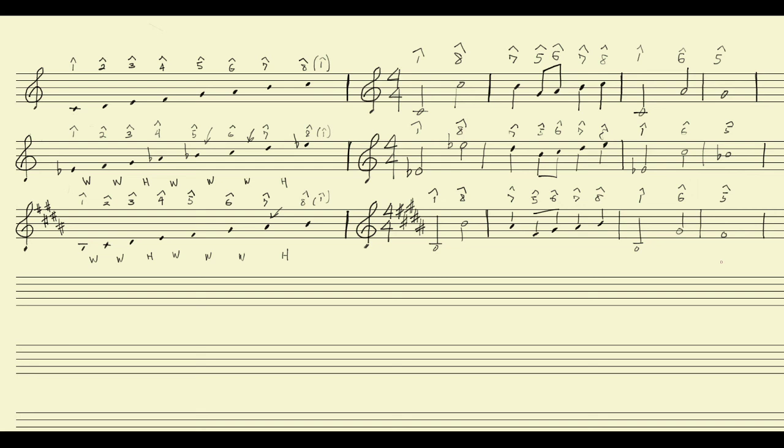Now, I always want to use my ear to check my work. I think I've done this correctly. I think I've written out this melody correctly. But let me just use my ear to see, have I really written out the melody of Over the Rainbow in the key of B? And listen to that. Yes, I have.